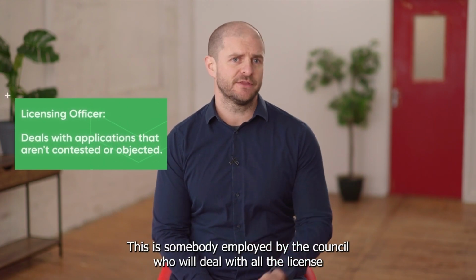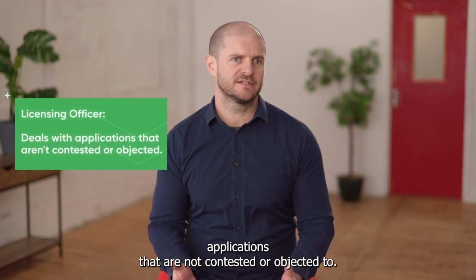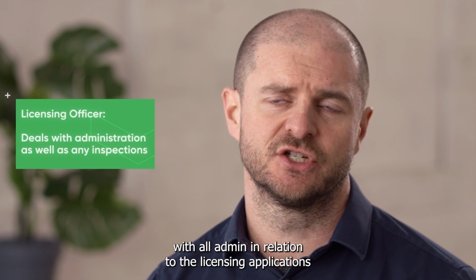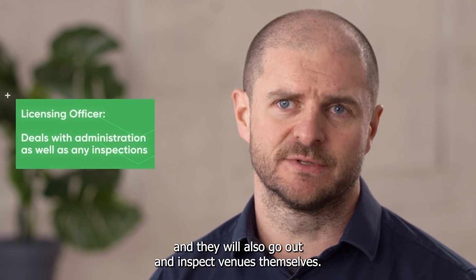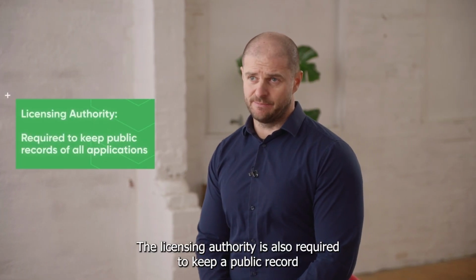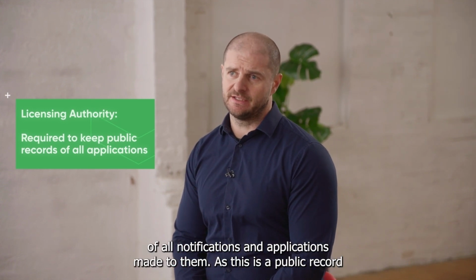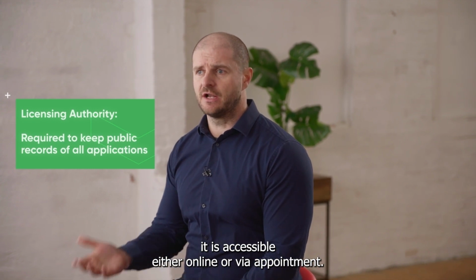This is somebody employed by the council who will deal with all the license applications that are not contested or objected to. The licensing officer will also deal with all admin in relation to the licensing applications, and they will also go out and inspect venues themselves. The licensing authority is also required to keep a public record of all notifications and applications made to them. As this is a public record, it is accessible either online or via appointment.